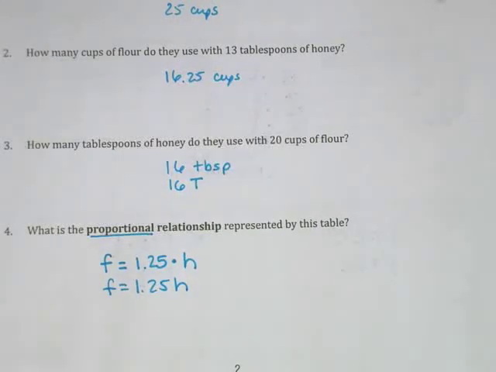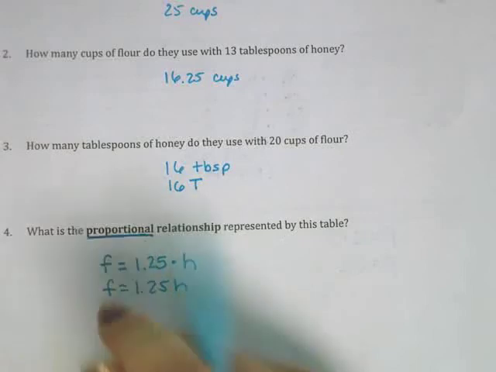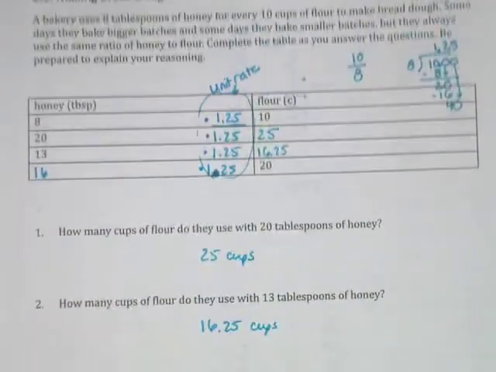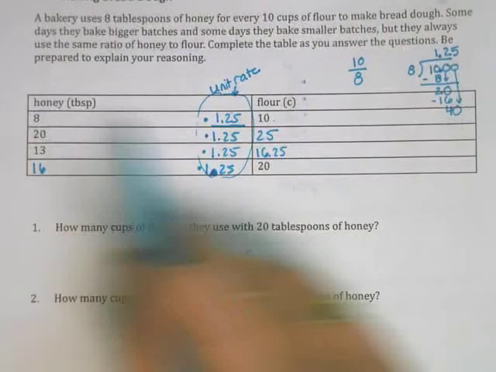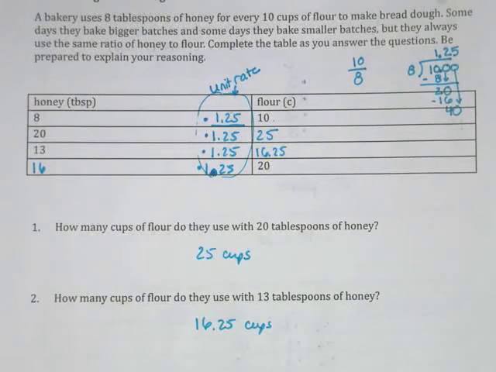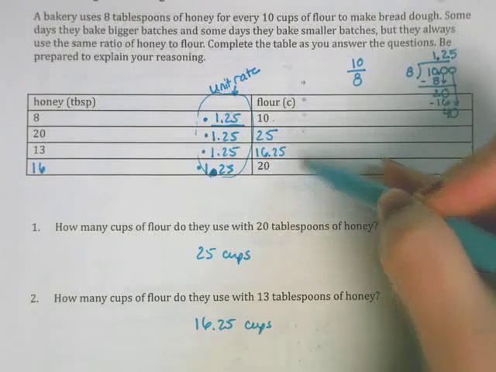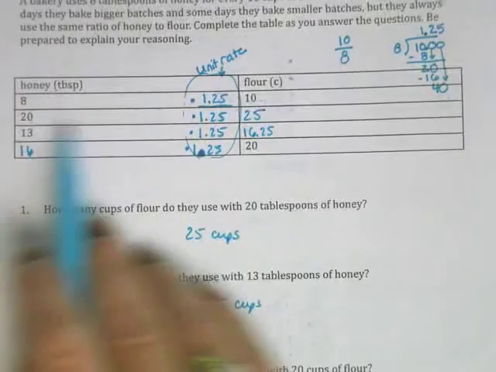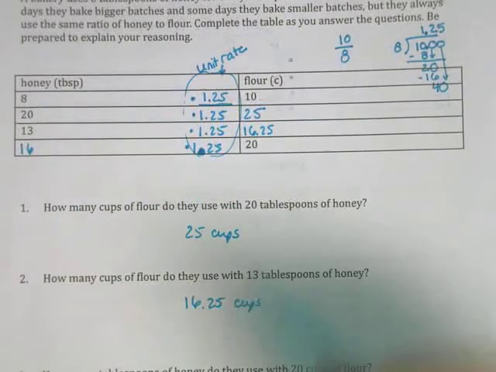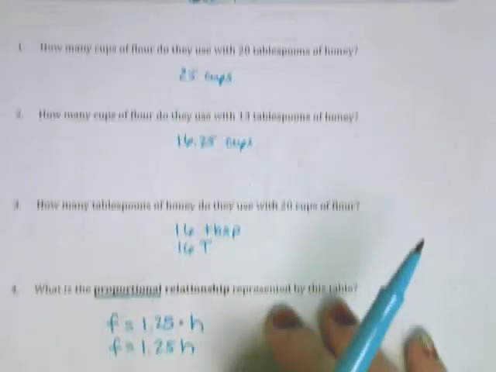There we go. So this proportional relationship, what that really means is that there is a unit rate for it. Every time we can multiply by the same number, and it's going to give us the same ratio of ingredients, the same relationship every single time. So if you've got a unit rate, it's called a proportional relationship.